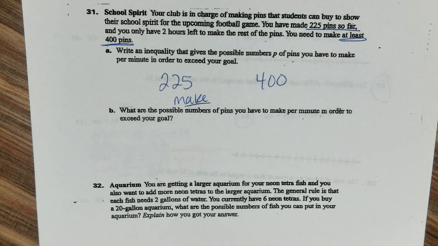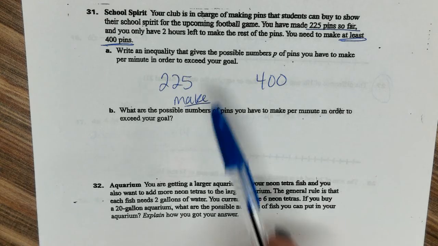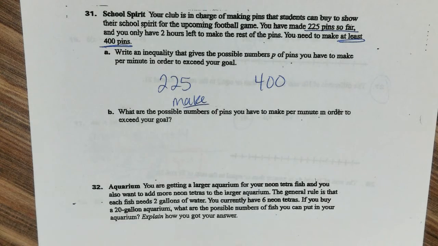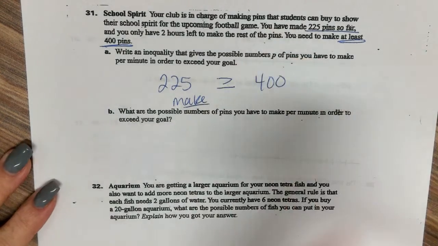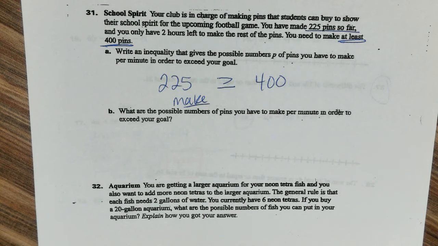So let me ask y'all this. How old do you have to be to vote in the United States? So I have to be 18, so I can't vote? Y'all said I have to be 18. You have to be 18 or older. So you have to be at least 18. Okay, so what's my sign? Greater than or equal to. See, all of a sudden that helped y'all understand what you needed. Greater than or equal to.